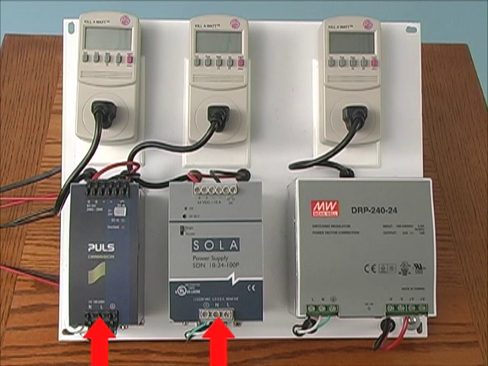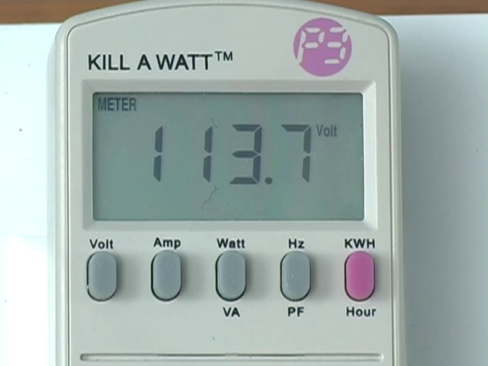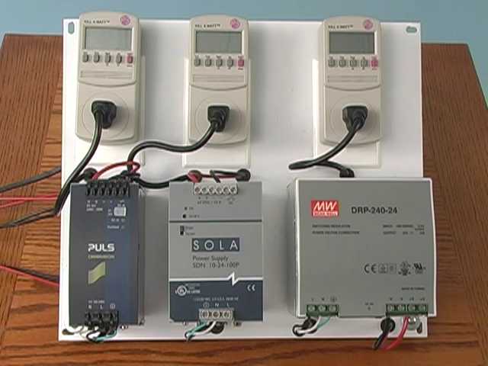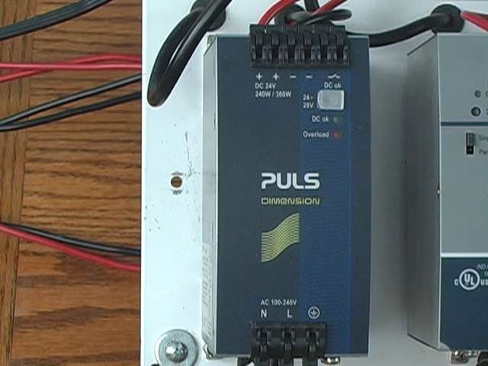Each of these units is connected to the same type power meter, which we'll use to measure different parameters. Each supply is connected to an identical 240 watt load and is energized with the same AC source. Let's start out with the PULS Q series unit, and the only value we cannot read directly from the meter is the efficiency, which is listed at 92.3% at 120 volts found in the datasheet.